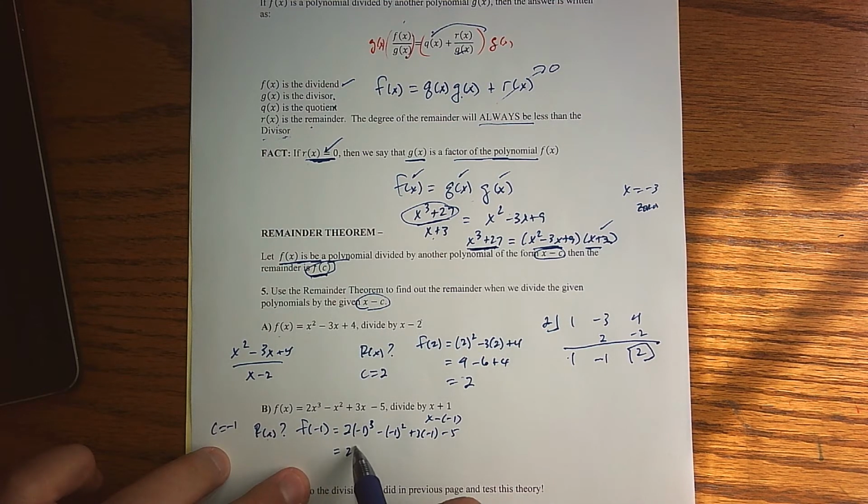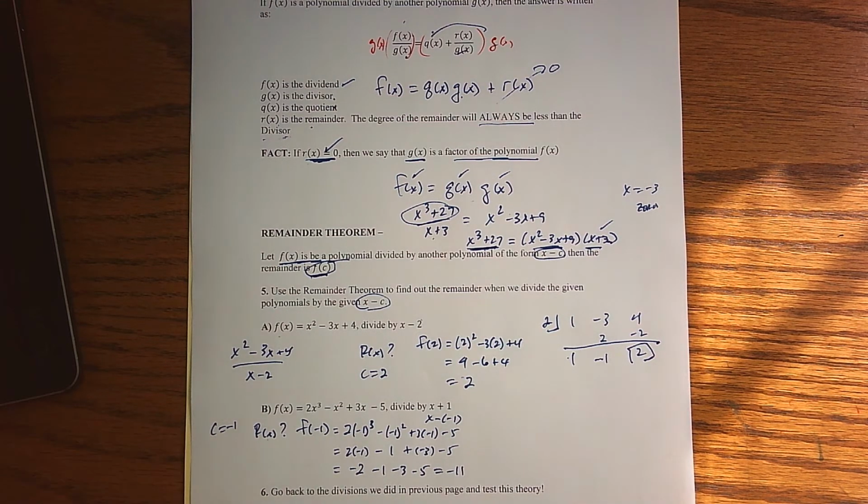That is going to result in 2 times negative 1, this will be positive 1, this will be a negative 3 and minus 5. So we get a negative 2 minus 1 minus 3 minus 5. When we add all this together, I'm getting negative 11.